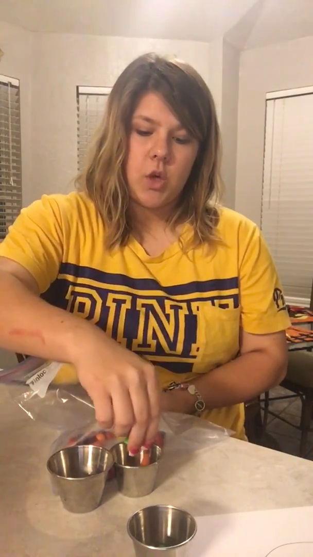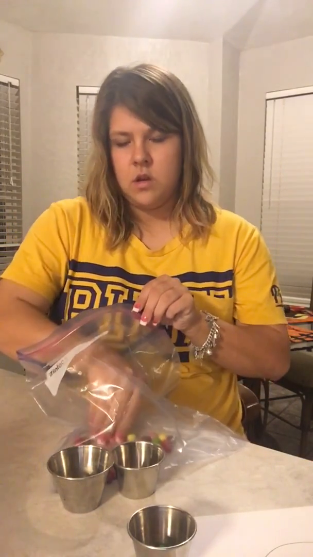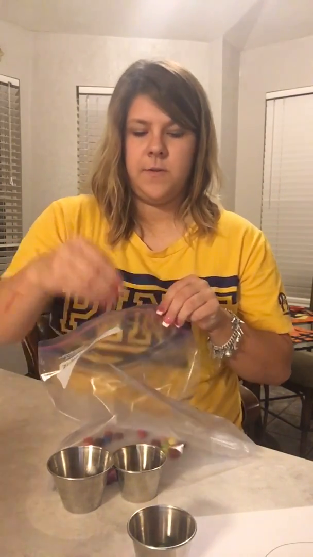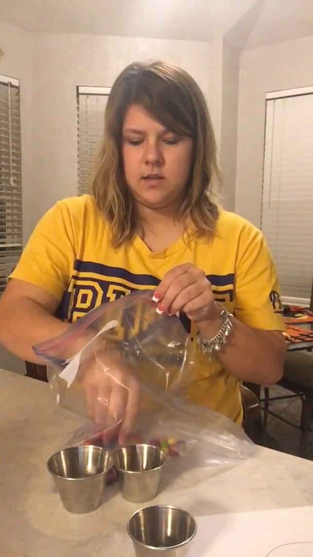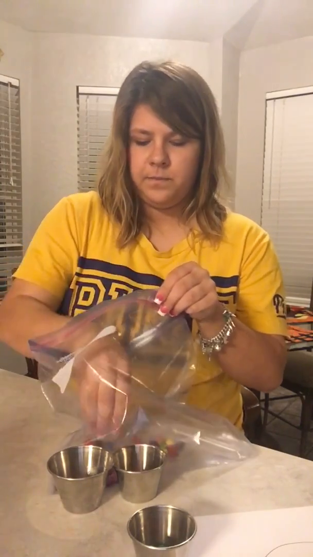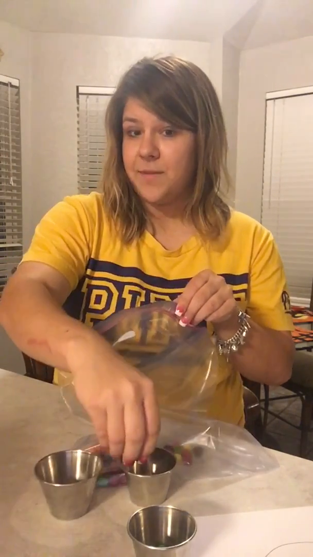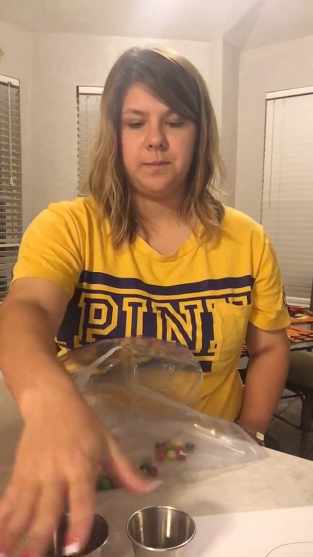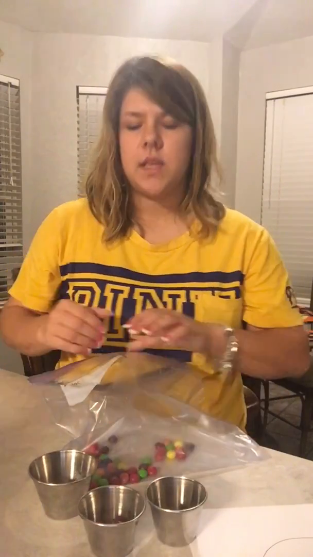So we have 2, 4, 6, 8, 10. So we have 10 and 20. We've counted 20 of Hallie's 35 Skittles.